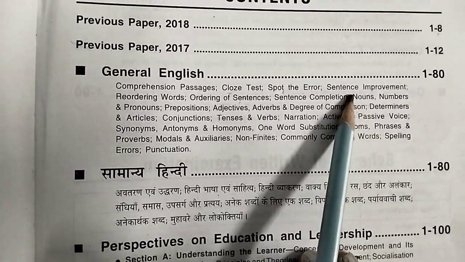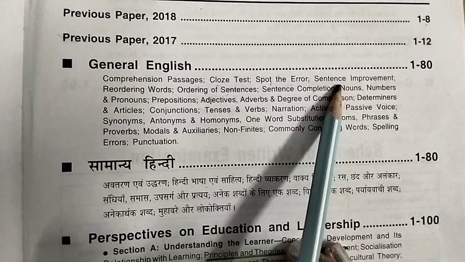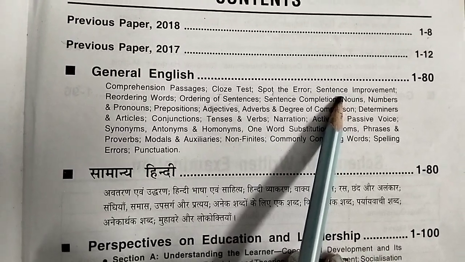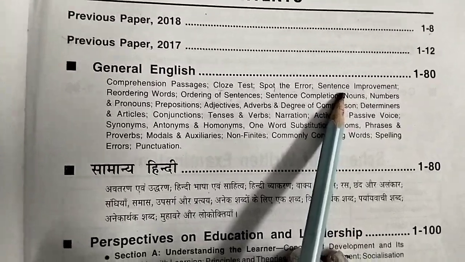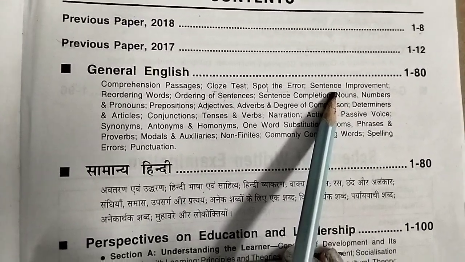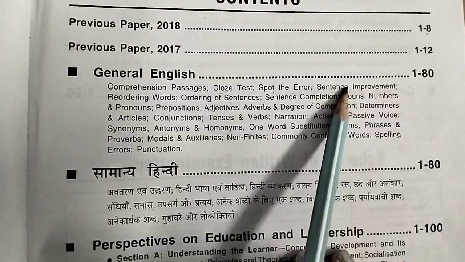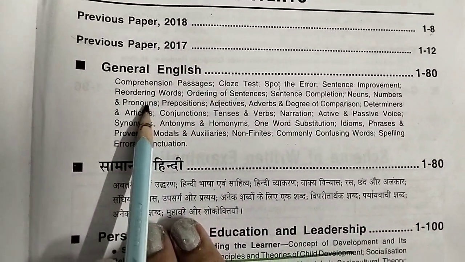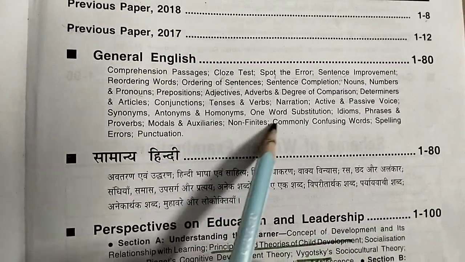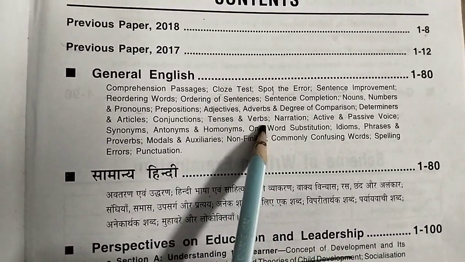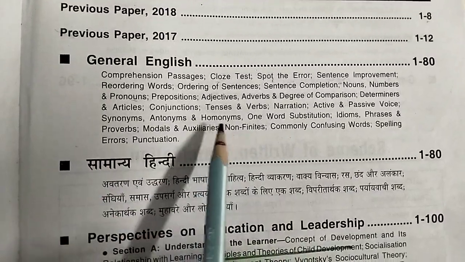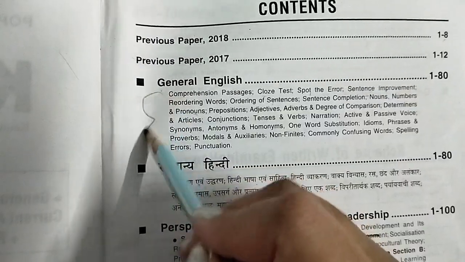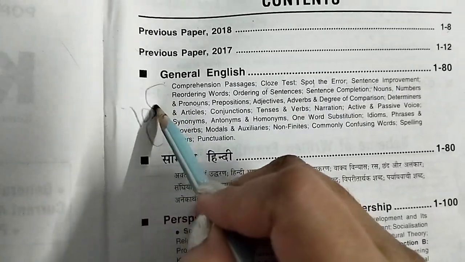Like that, sentence improvement. A sentence will be given, and you verify whether it is grammatically correct: tenses, any mistake, active voice, passive voice, speech, everything you need to verify. So that is one model. Next, these are all different things about parts of speech and tenses. Here we need to improve our vocabulary, like synonyms, antonyms, one word substitution. Finally, general English we can prepare for 10 marks.